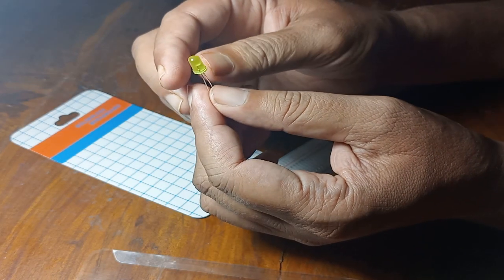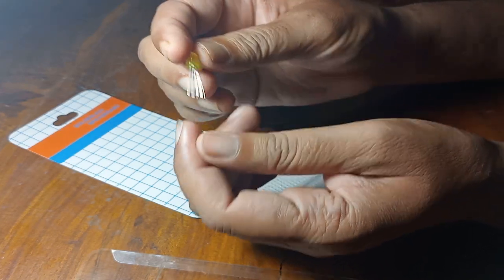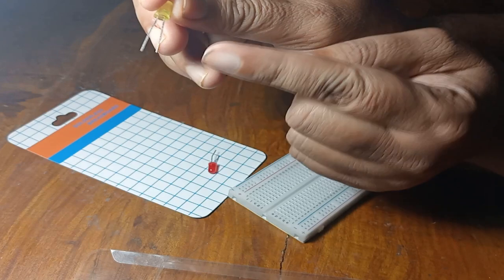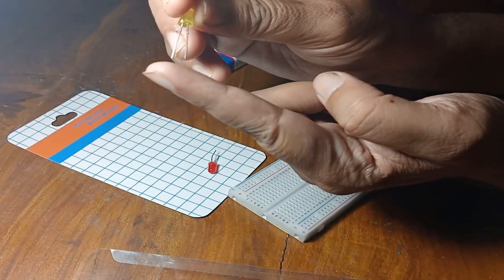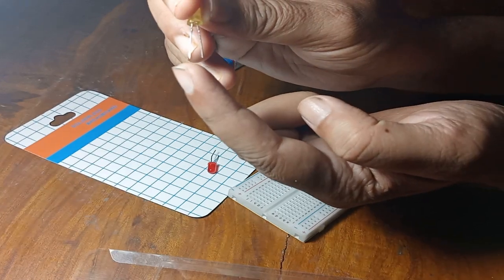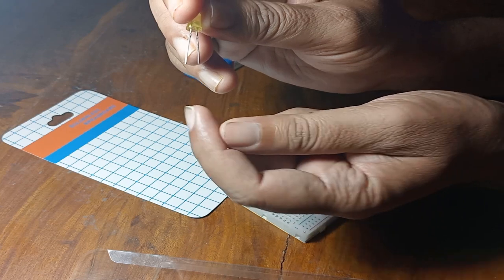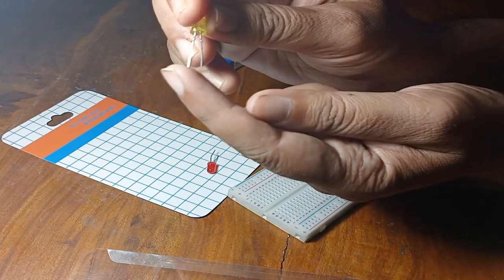So basically here I have an LED. It's a yellow LED, and in this LED we can see there are two wires. One is a little bit longer, another one is a little bit shorter. This longer wire is called the anode.